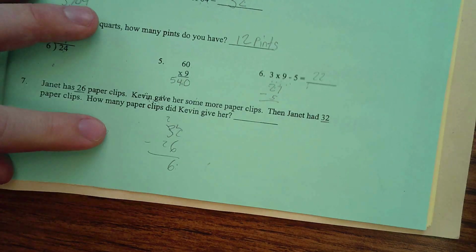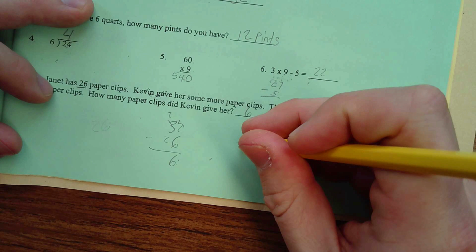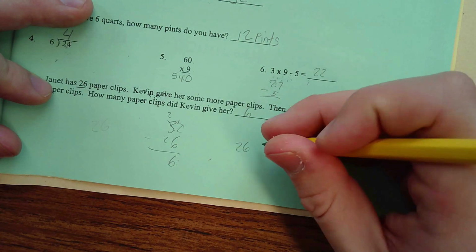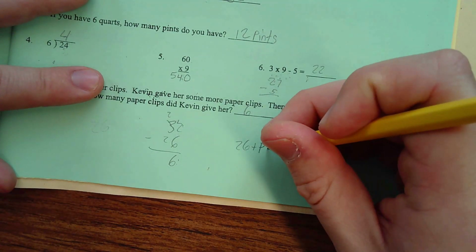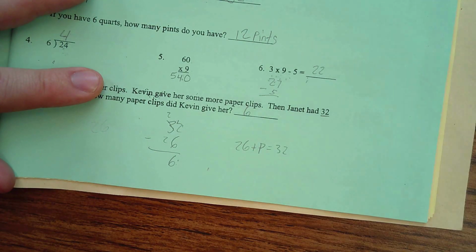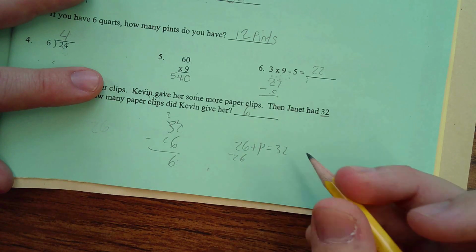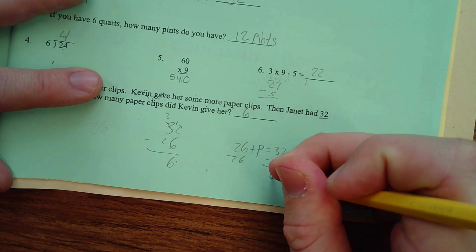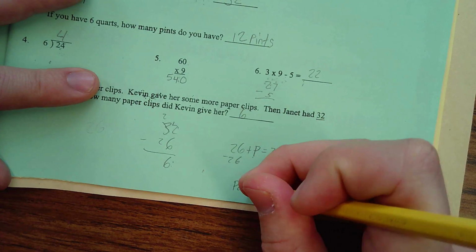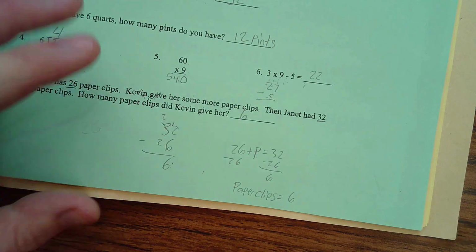This is a little bit of a preview of what you guys are going to do in the future when you get a little bit older. This is actually an algebra problem. So say you have 26 paper clips. Kevin gave her a certain amount of paper clips. We're going to put P for paper clips. And that's going to equal 32. So now you have an algebra problem. And the way you could solve this is you just subtract 26 to get that P all by itself. You want that P alone because we want to know how many paper clips Kevin gave her. And then 32 minus 26 is going to be 6. So then paper clips equals 6 that Kevin gave her. Another interesting way to do that.